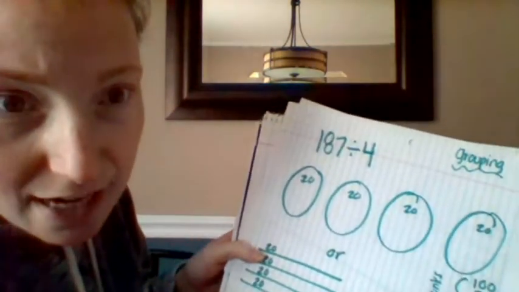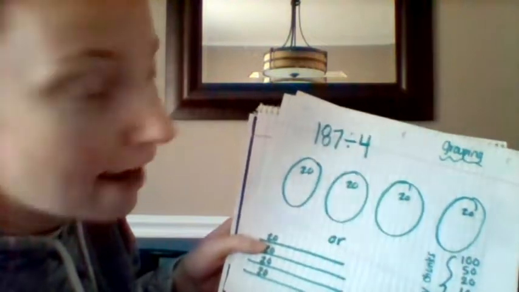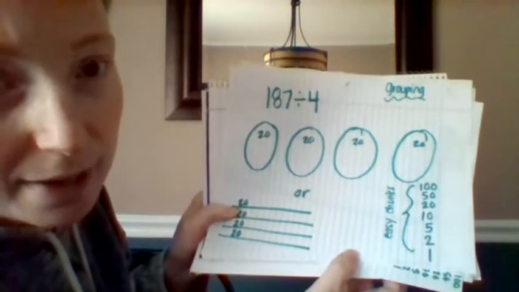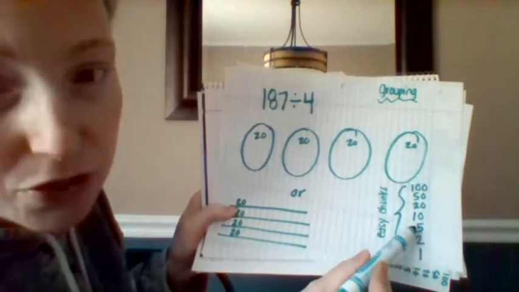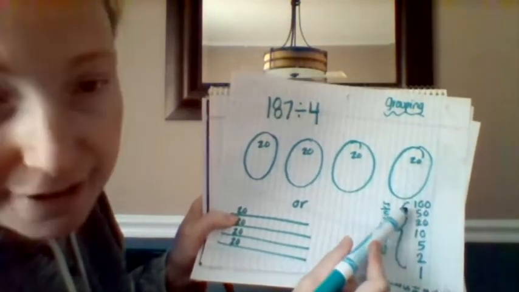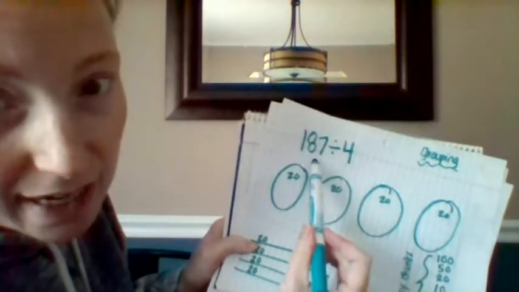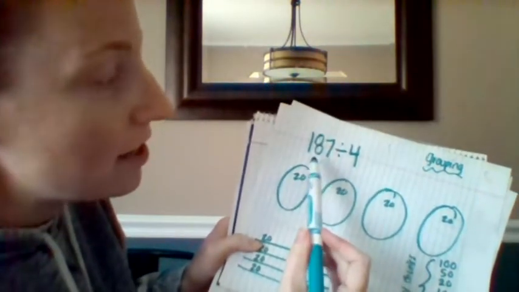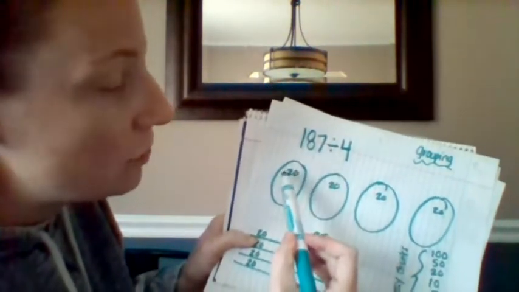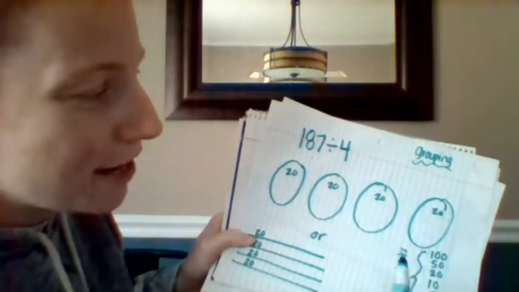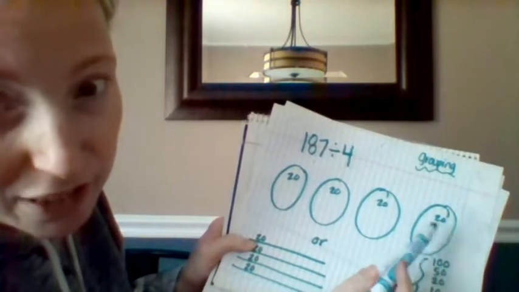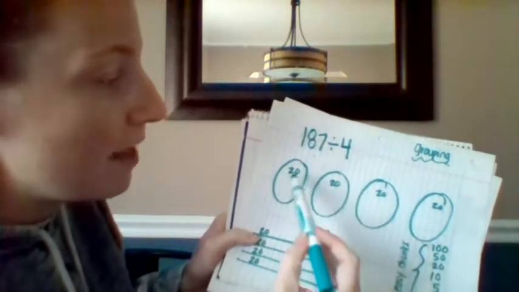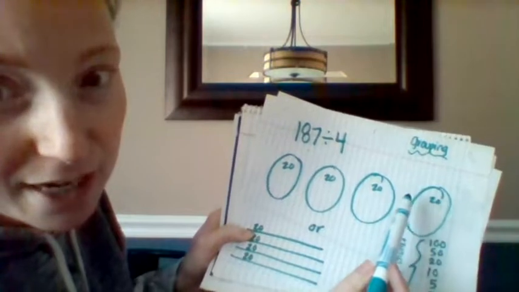The first one would just be to take 187 and try to divide it up into 4 groups. When I'm dividing it up into groups, I like to use easy factors like 1, 2, 5, 10, 20, 50, 100 to see how close I can get to 187. I was thinking hundreds at first, but if there was 100 in each group, that would be 400. That's way too much. And even 50 in each group, that would be 200. That's still too much.